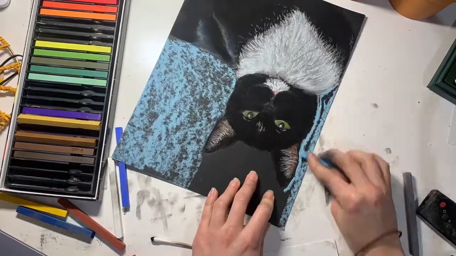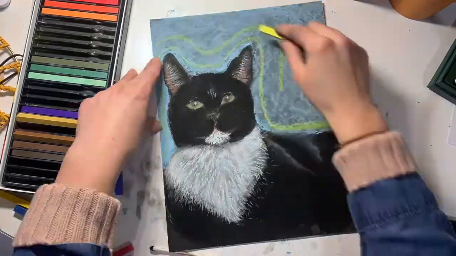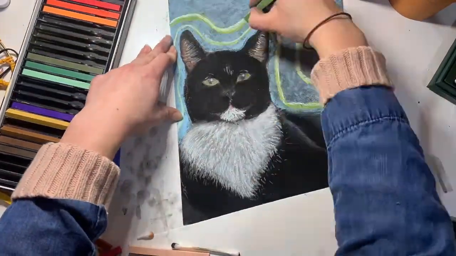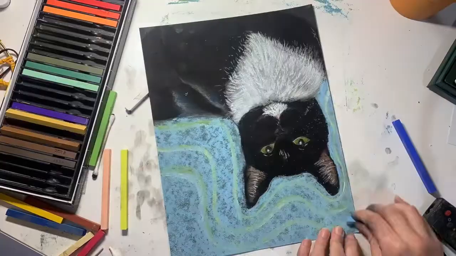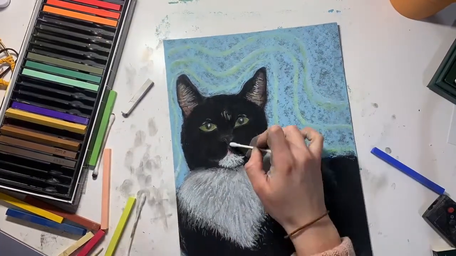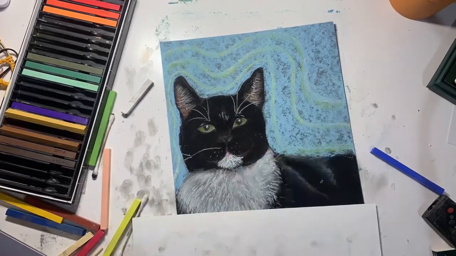Now for the finishing touches, I'm going to add a background just to clean up my edges, just to clean up the background. I'm covering any fingerprint marks. I'm adding my whiskers to my cat. I'm making sure that all areas are nice and covered and nice and clean.